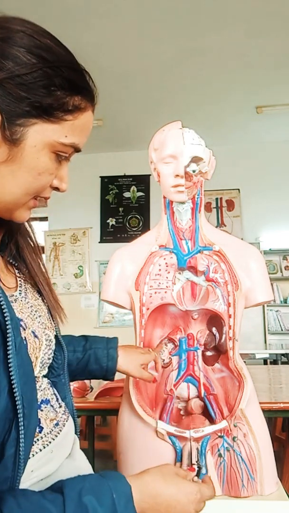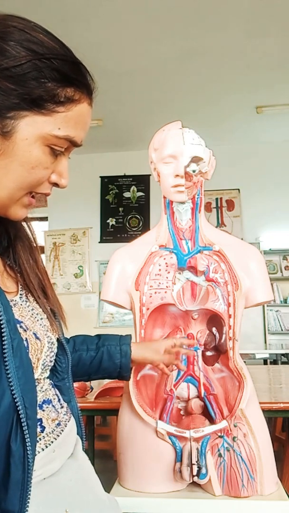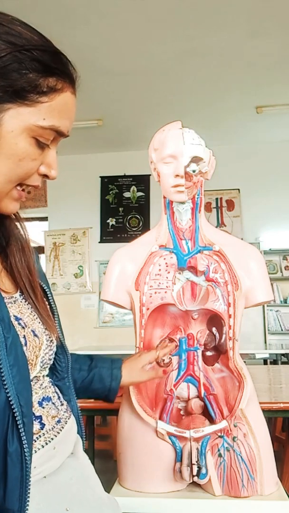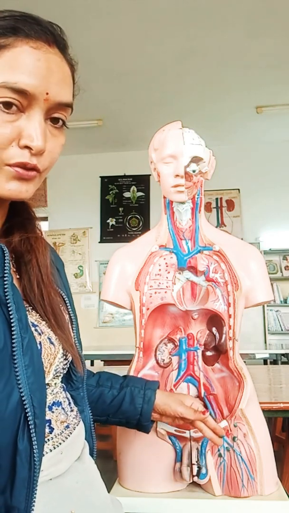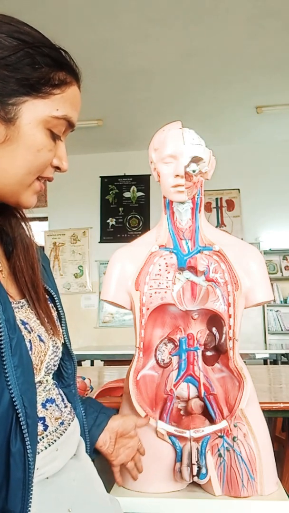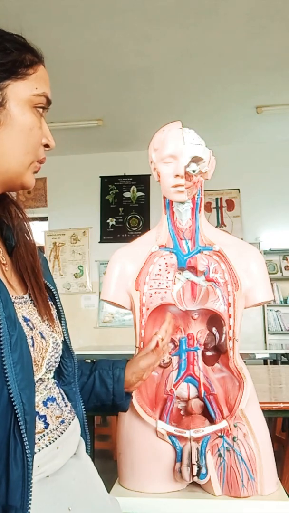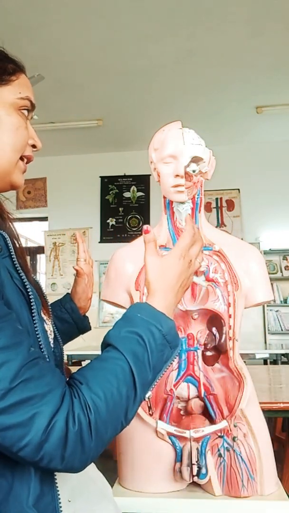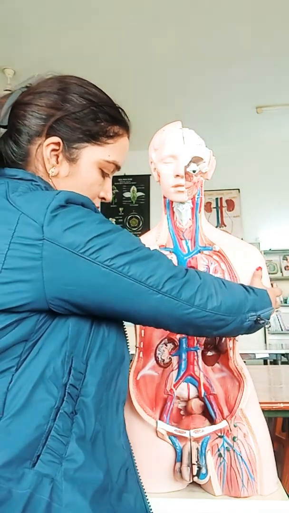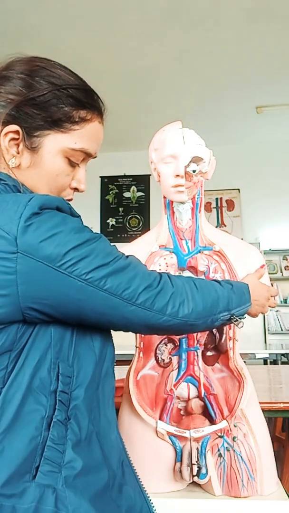You can see the renal artery and renal vein that carry blood to and from the kidney. And these are the genital organs of the human male, which include the penis and testis present inside the scrotal sac. Alright, so this is all about the visceral organs present in the human body. On the back side, these are arteries and veins that are shown here.